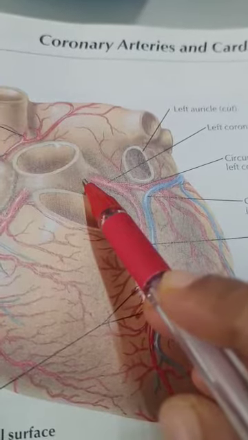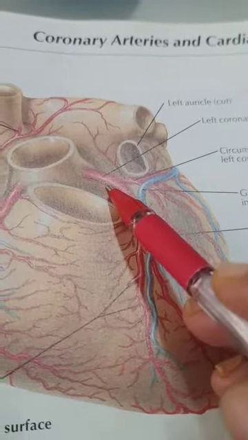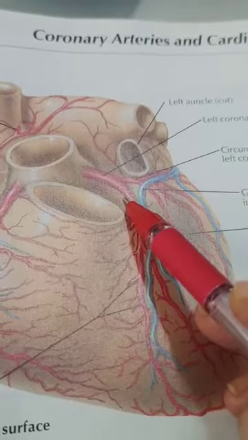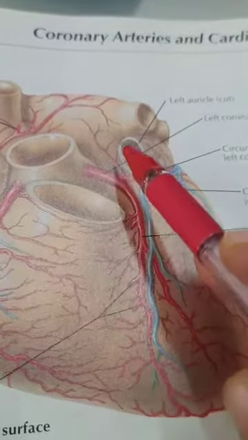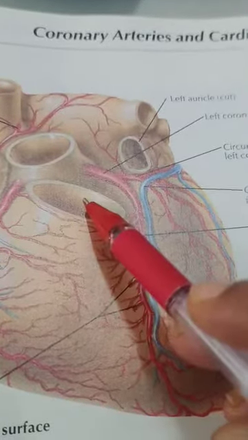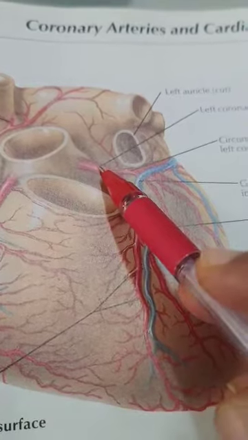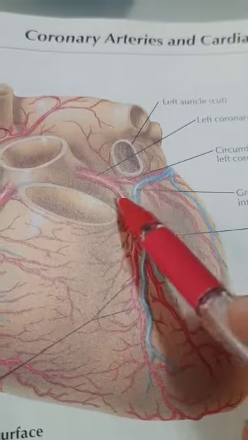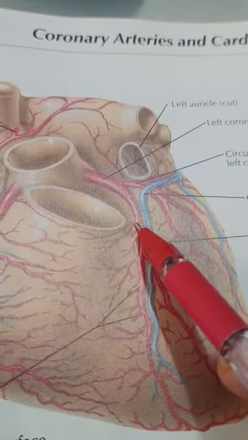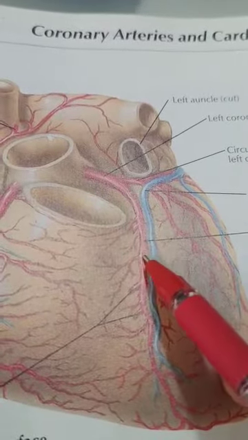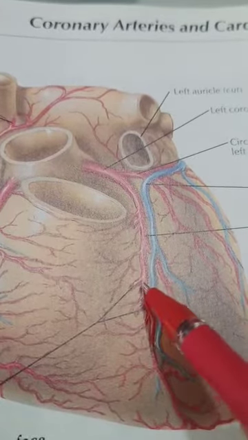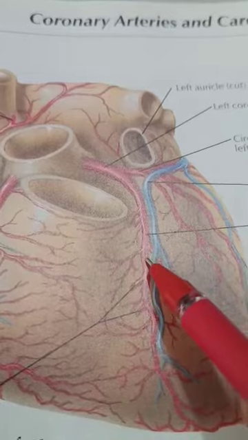Then it first runs forward and to the left, between the pulmonary trunk and the left auricle. Here it passes forward and gives an anterior interventricular branch. That is one large branch, which runs downwards through the anterior interventricular sulcus.